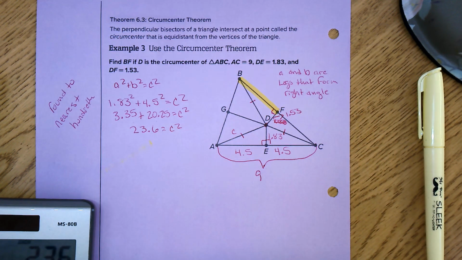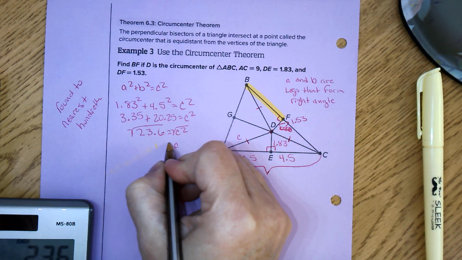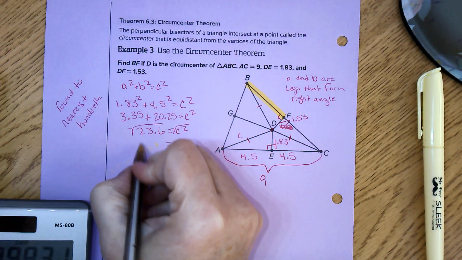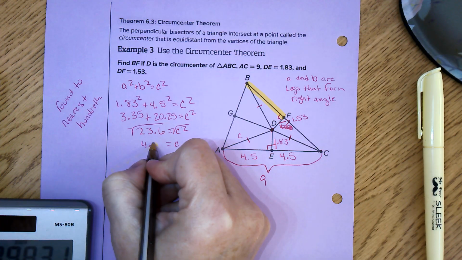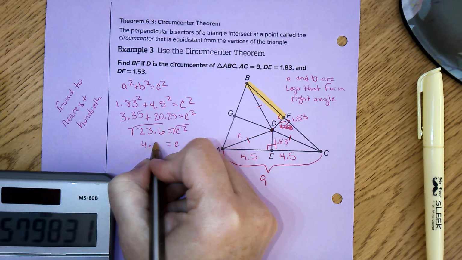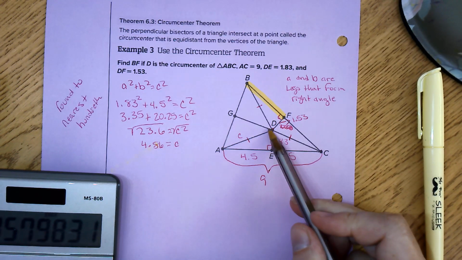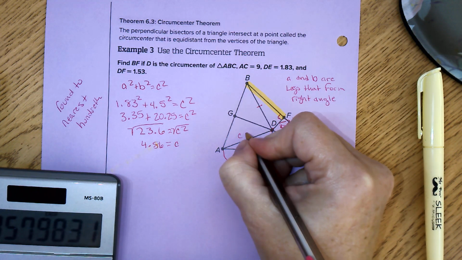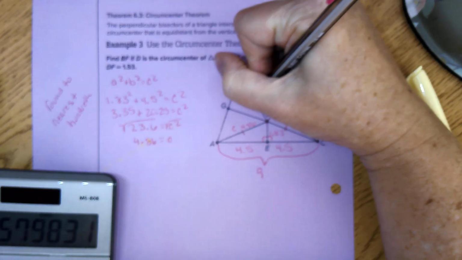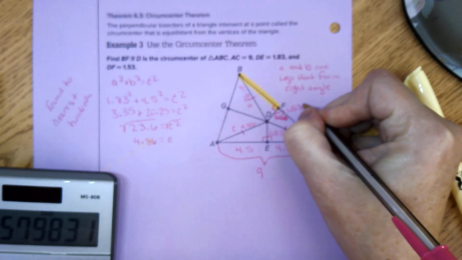We don't want c squared, we want c. So we take the square root of both sides. And you get c is approximately, because remember we rounded, 4.86. All right, so that's c. If this c is 4.86, this c also has to be 4.86.